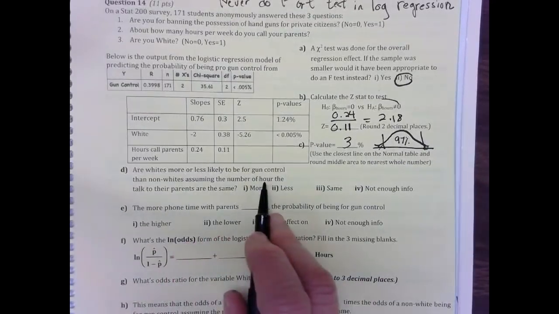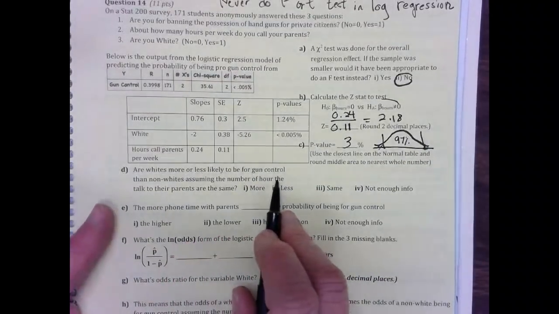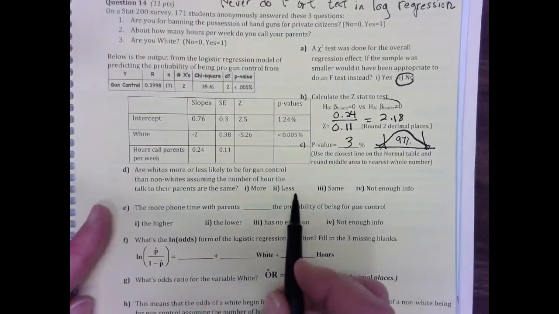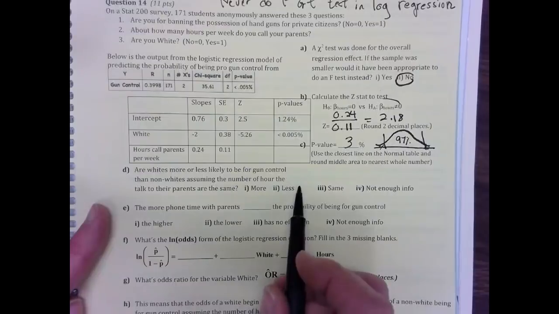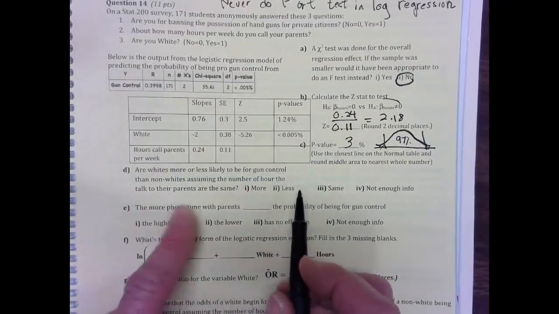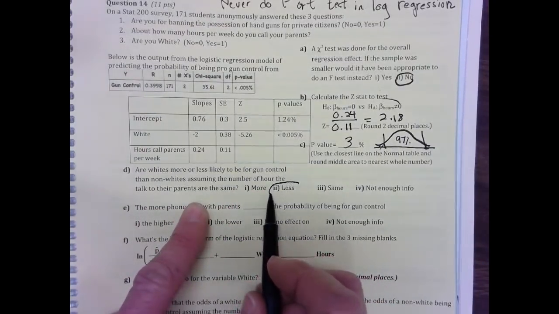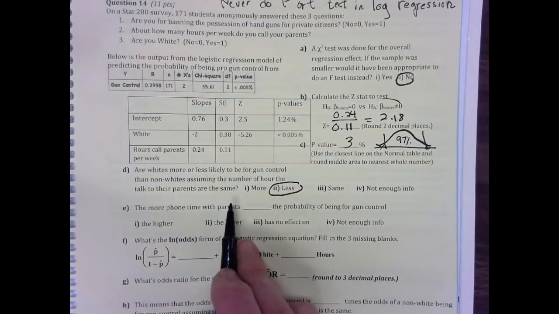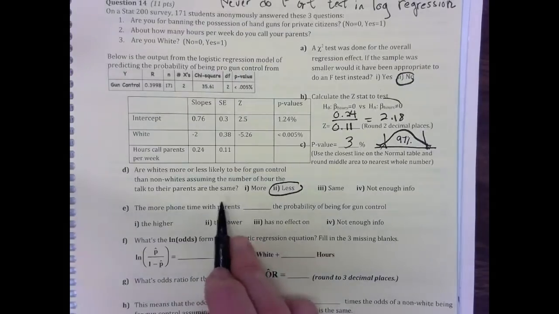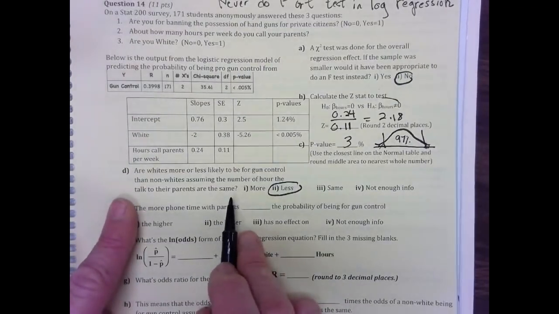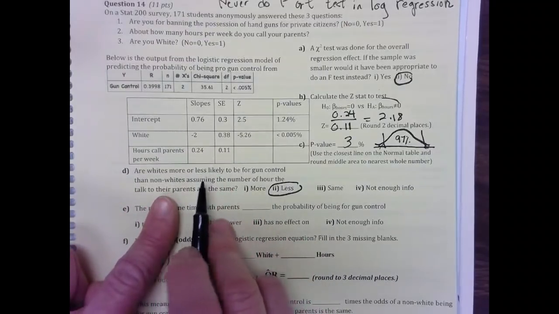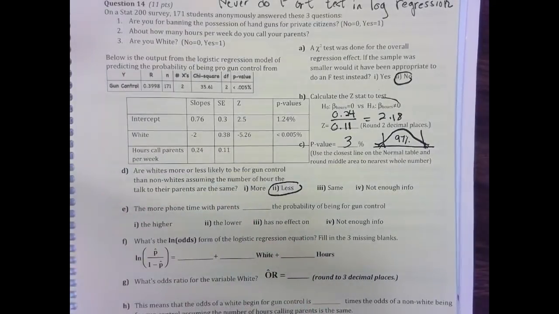Now, are whites more or less likely to be for gun control? Well, we have to look at the slope for white, and it's negative, so that means less likely, assuming the number of hours they talk to their parents are the same, because it's a multiple regression. You compare two people who have the same communication with their parents, and then this is how much difference being white makes, and it's negative.